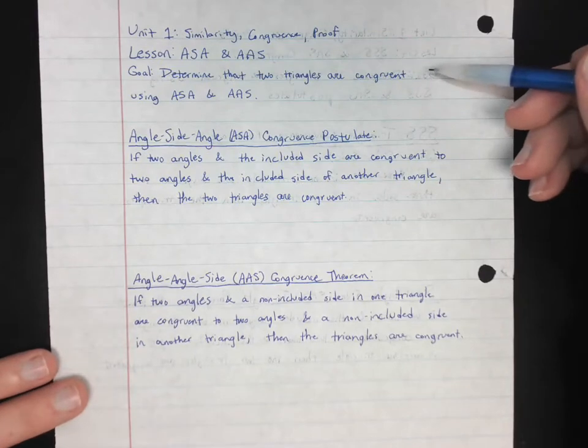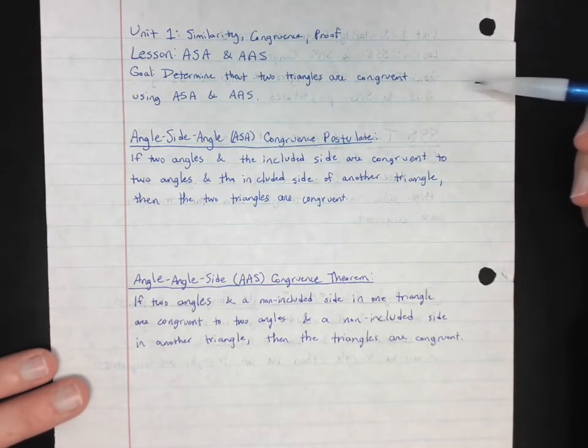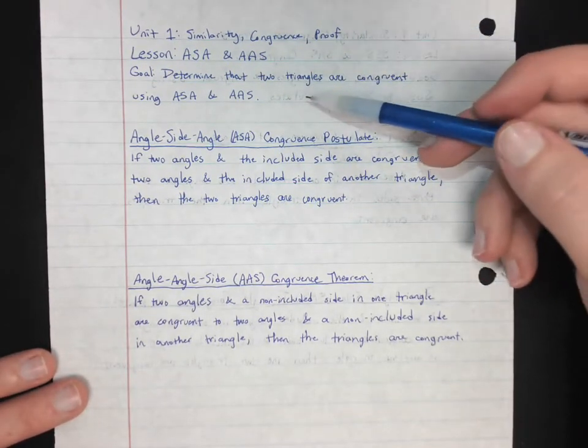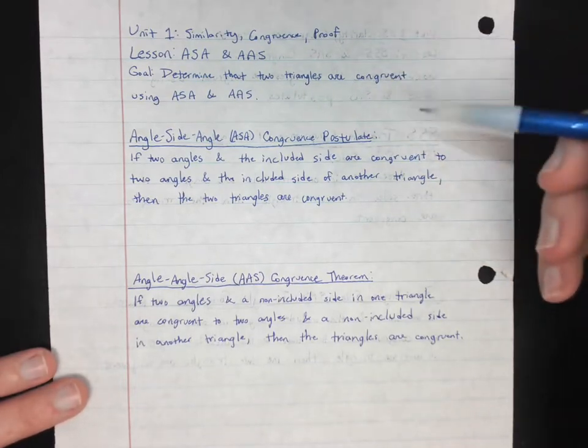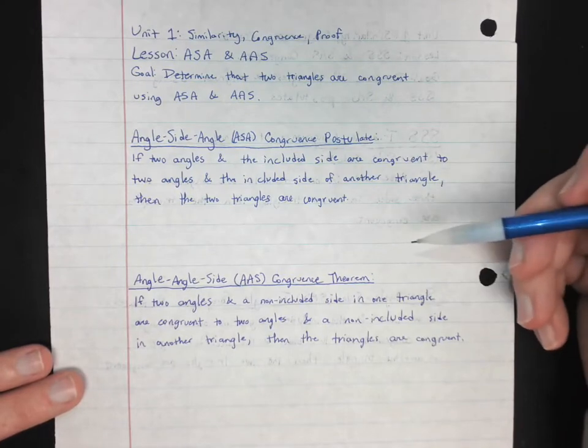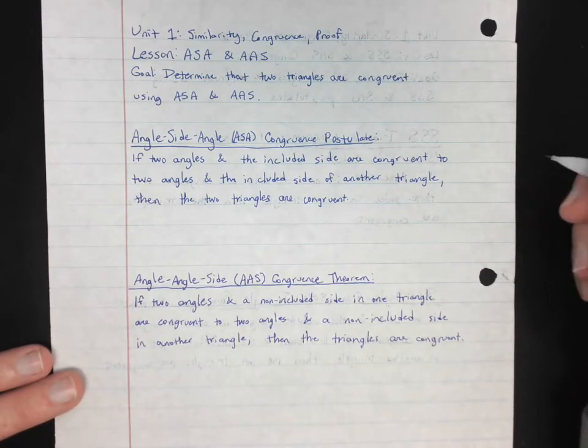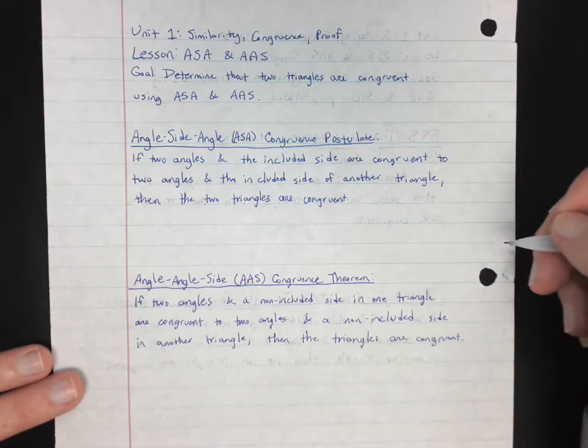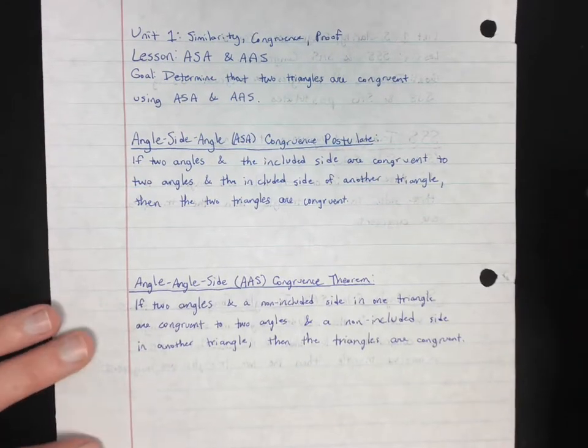Our goal will be to determine if the two triangles are congruent using those two, ASA, the postulate, and AAS, the theorem. So let's begin with the postulate, angle, side, angle. It says if two angles and the included side are congruent to two angles and the included side of another triangle, then the two triangles are congruent.